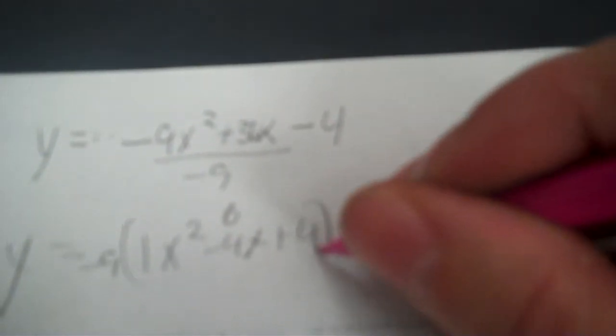Kick minus 4 out, we need to divide here by negative 9. So it's going to be 1x to the second minus 4x, and there's my b. So 4 over 2 squared, that's 2 squared, and that's 4. Okay, I brought in 4 times negative 9, so negative 36, we plus 36.